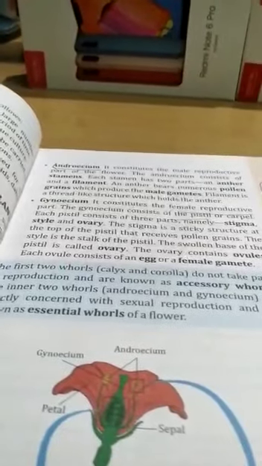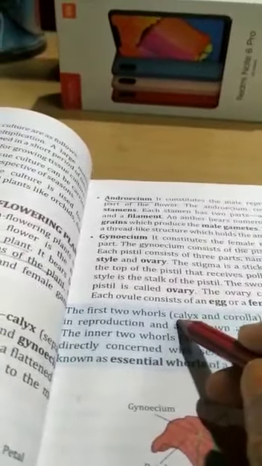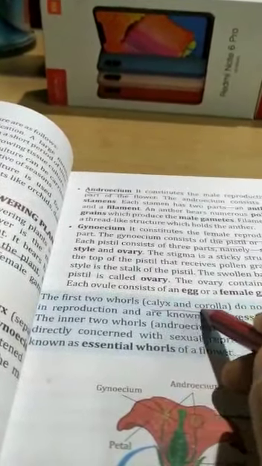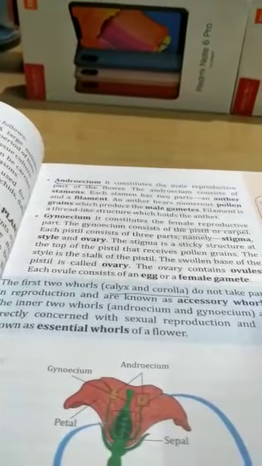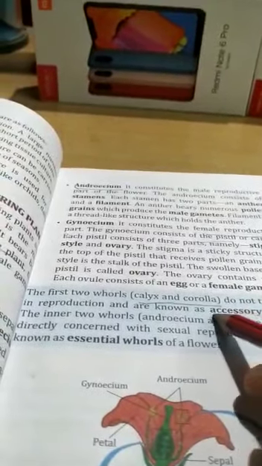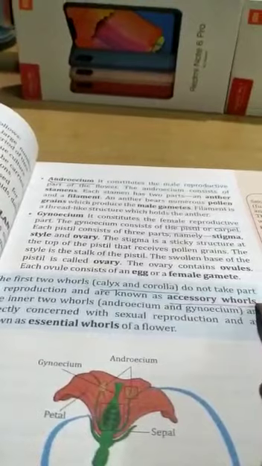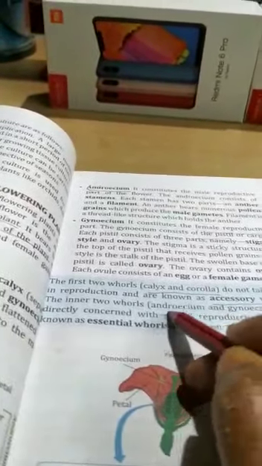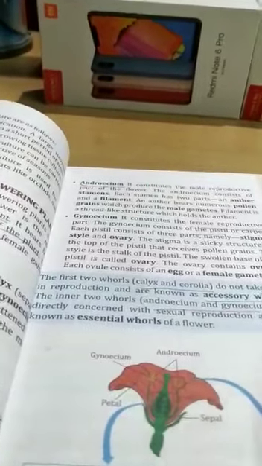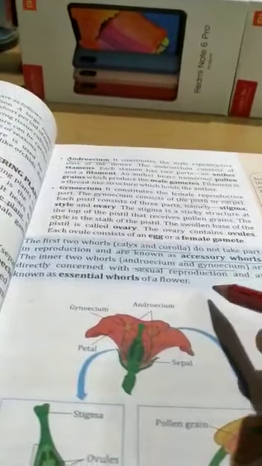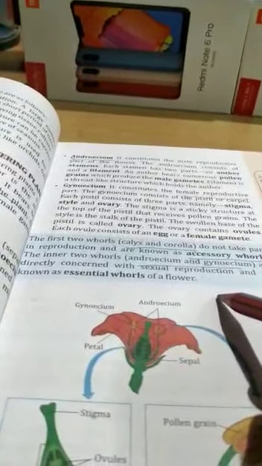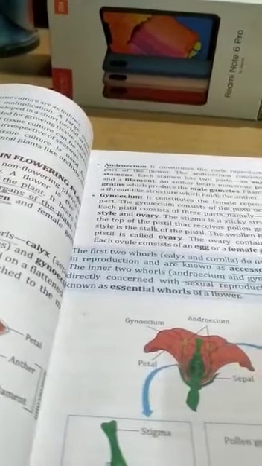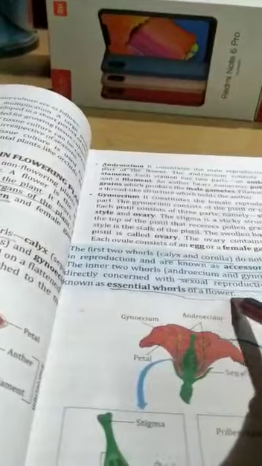The first two whorls of the flower, that is calyx and corolla, do not take part in reproduction, so they are known as accessory whorls, and the inner whorls, that is androecium and gynoecium, are directly concerned with sexual reproduction, so they are known as the essential whorls of the flower.